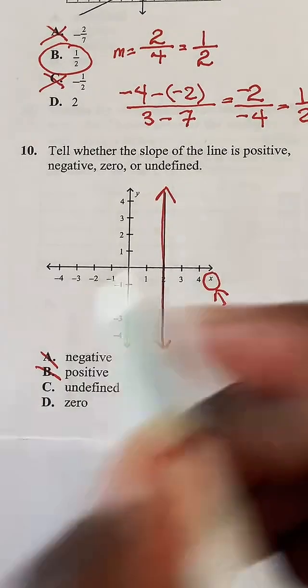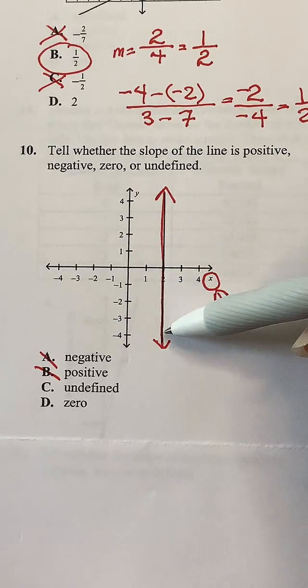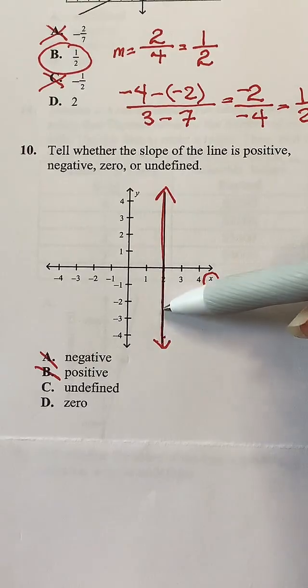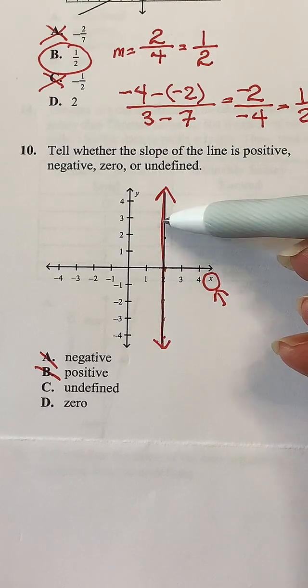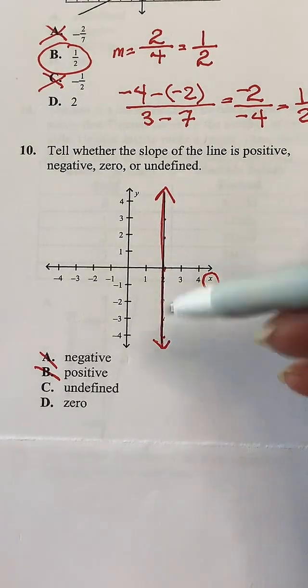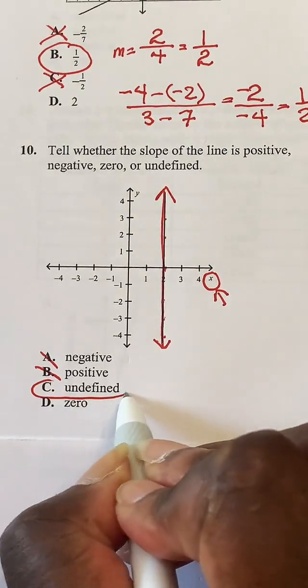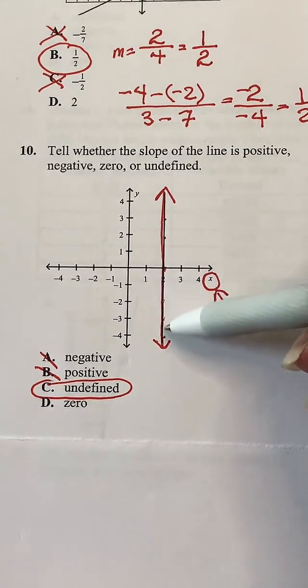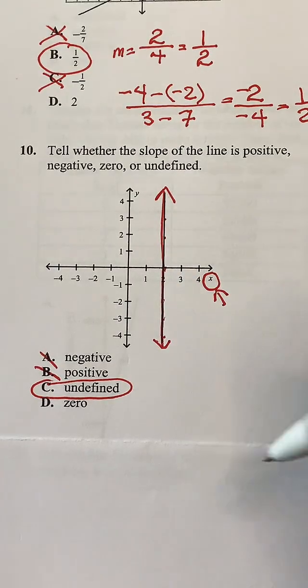I feel like all the x's are repeating. So that means if I pick this point here, I got 2, -4. Here, I got 2, -3, 2, -2, 2, 0, 2, 2, 2, 3, 2, 4. All of my 2's are repeating. Okay? We cannot have our x's repeat. So that is an undefined slope. Anytime you have a line that is vertical and they ask you the slope, it's always going to be undefined because your x's are repeating.